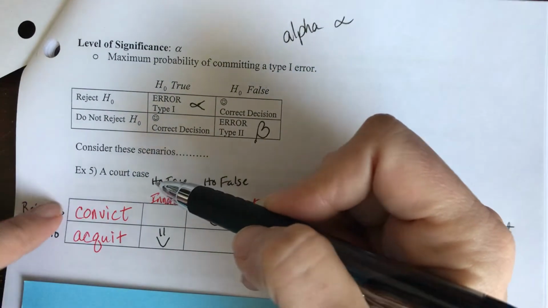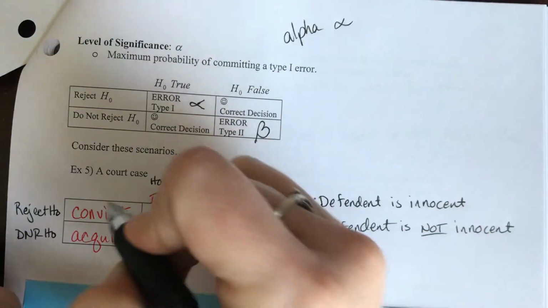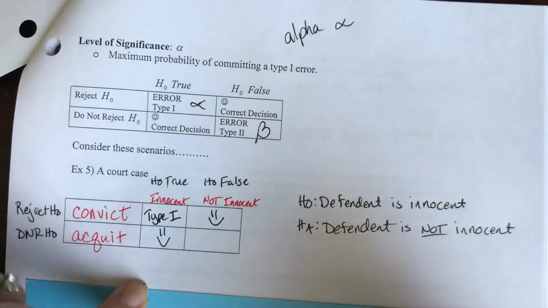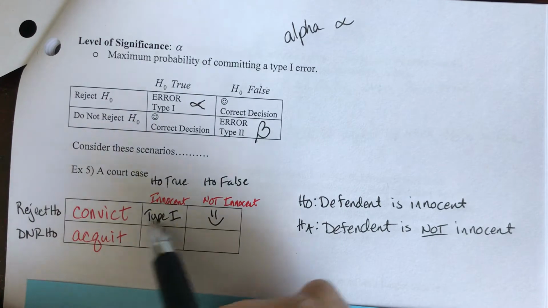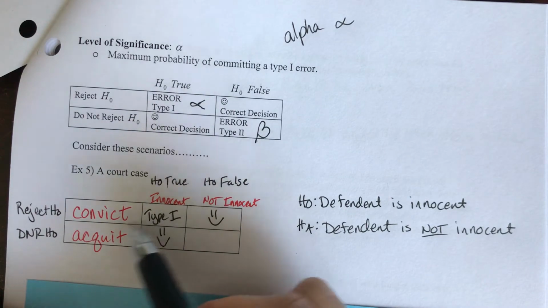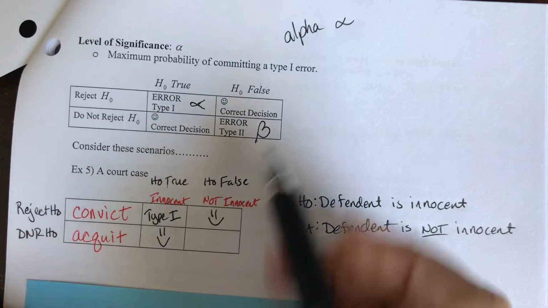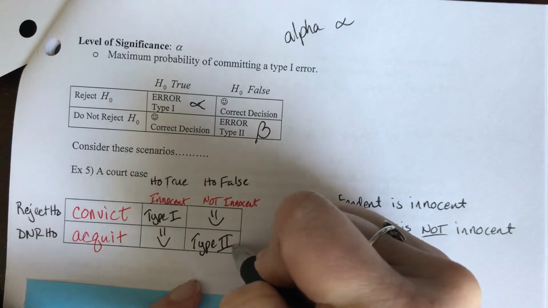If you reject the null, meaning you convict, but they were really innocent, that's a type I error. We always use Roman numerals, not a 1 and a 2. That's a mistake, right? If you convict an innocent person, that's a mistake. The other mistake is if you acquit a not innocent person, a guilty person, and you set them free. That's a type II error.